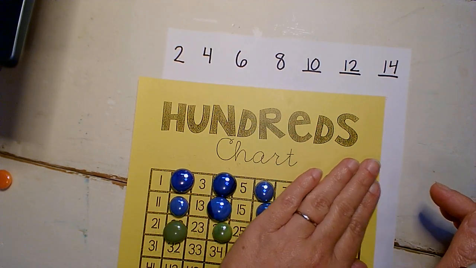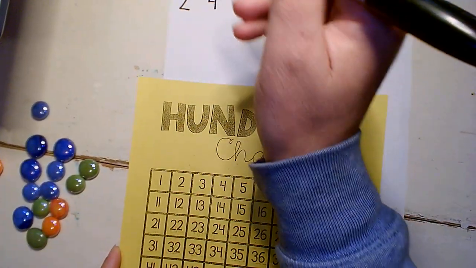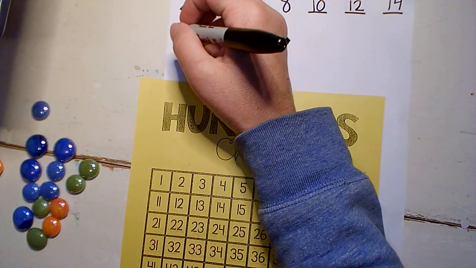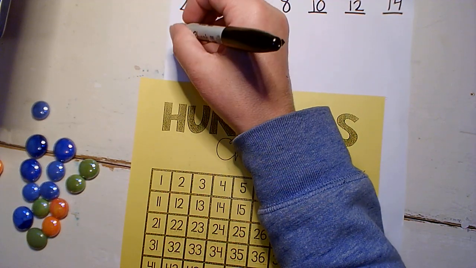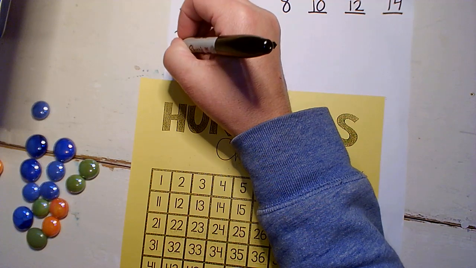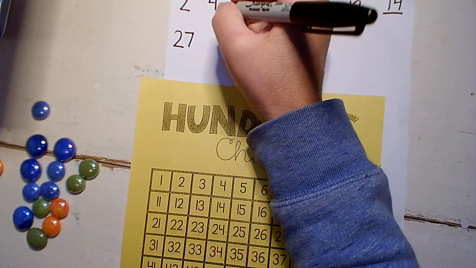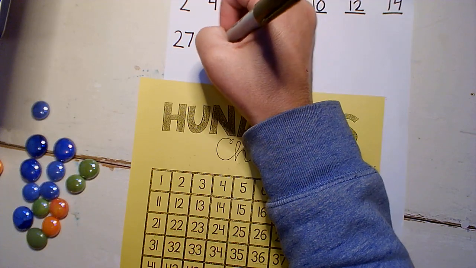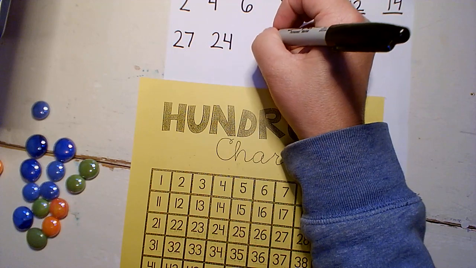Okay, I'm going to clear it. Let's try another one. Let's do a decreasing pattern this time. Let's start with, no, I'm just going to pick a random number. Let's start with 27. Okay, then let's do 24. And then let's do 21.